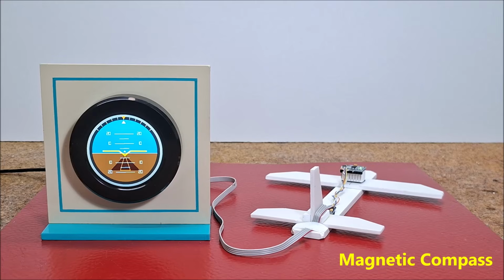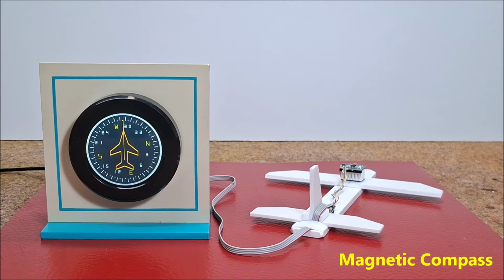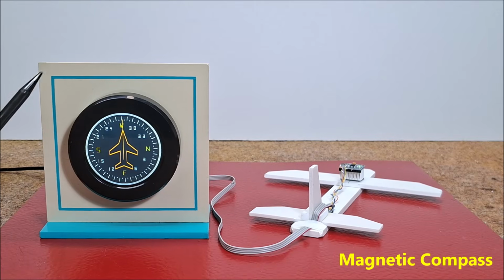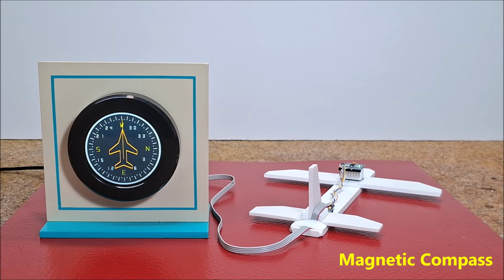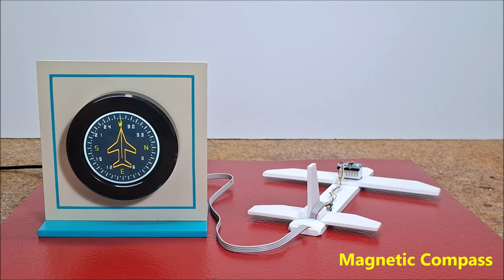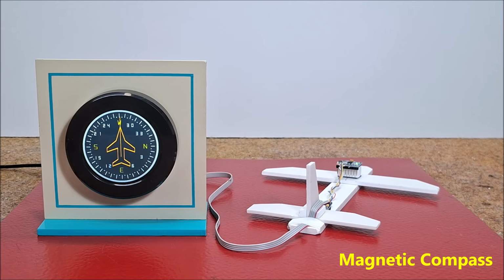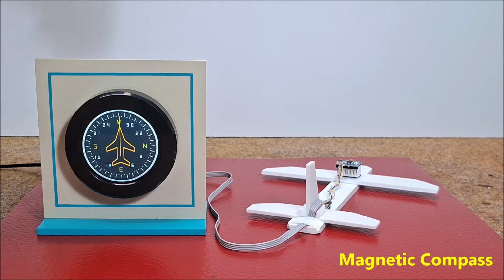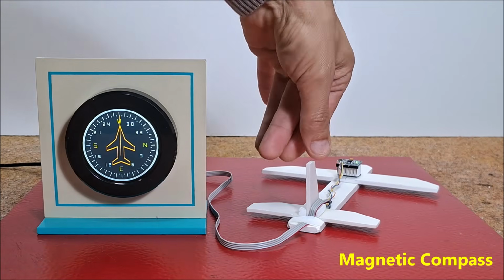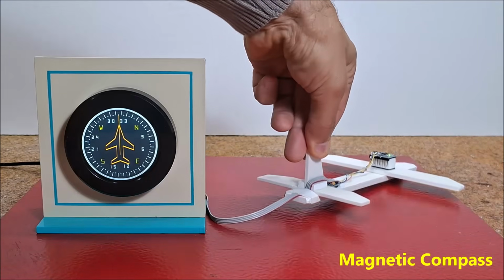The second instrument is a graphical magnetic compass. It consists of a circular compass card displaying cardinal directions and angular markings around its circumference. A fixed aircraft symbol is positioned at the center of the display, while the compass card rotates according to heading information obtained from the magnetic field sensor.